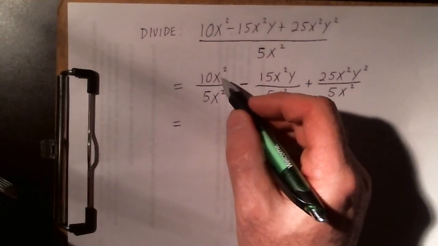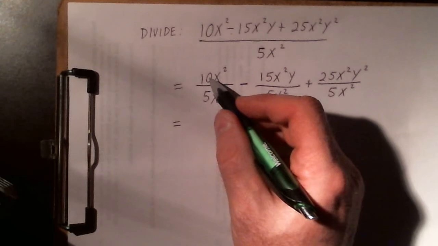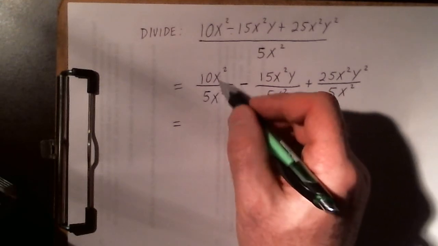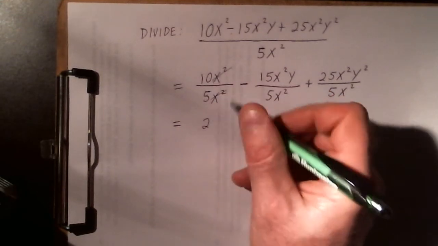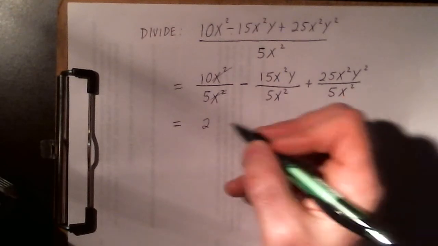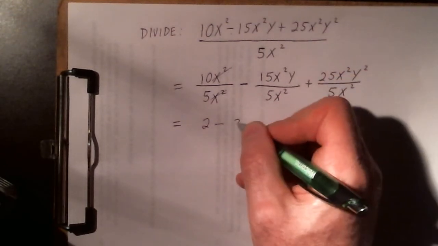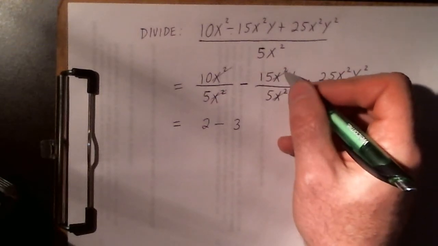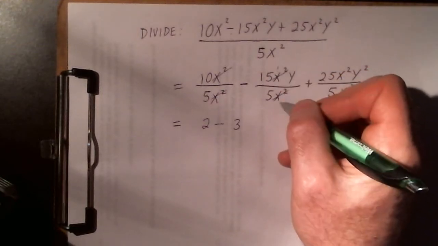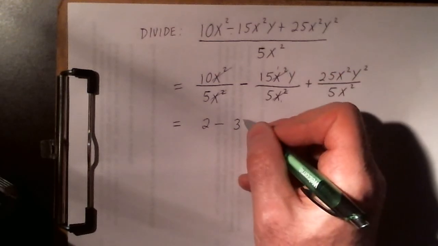Now when you take 10x squared and divide it by 5x squared, 10 divided by 5 reduces down to 2, and the x squareds reduce out to 1s. They cancel out. So we're left with 2 as being the simplification of this quotient. Minus 15 divided by 5 reduces down to 3. X squared divided by x squared is 1. That's to say the x squareds cancel out and leave behind factors of 1 understood. And we got the lone y that just has to come along.